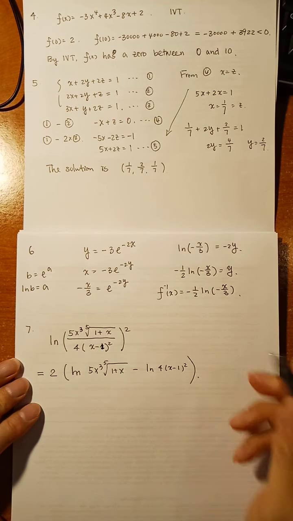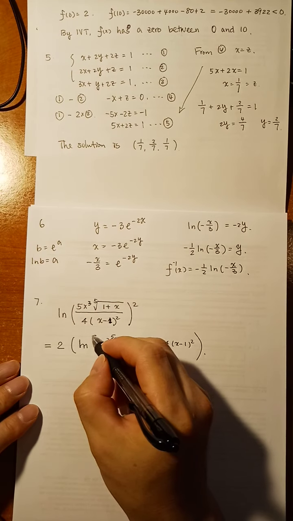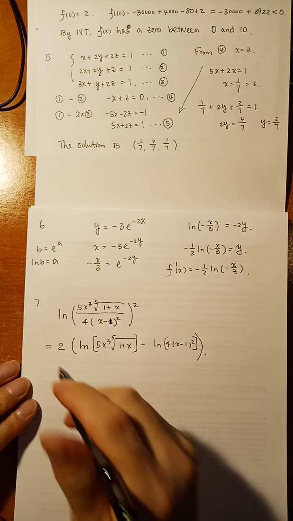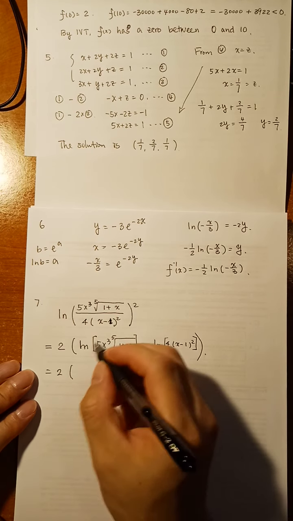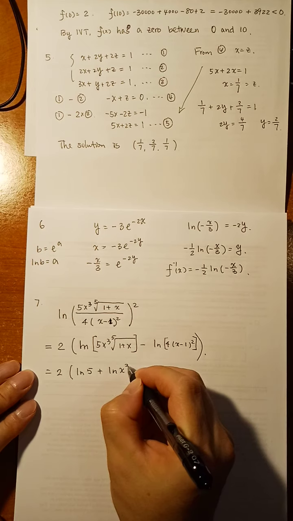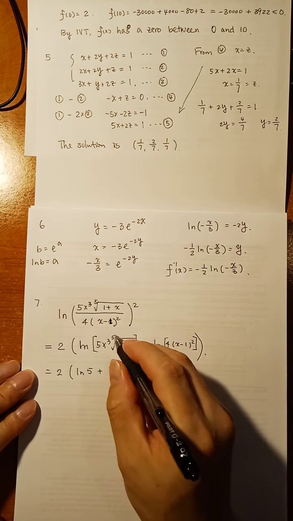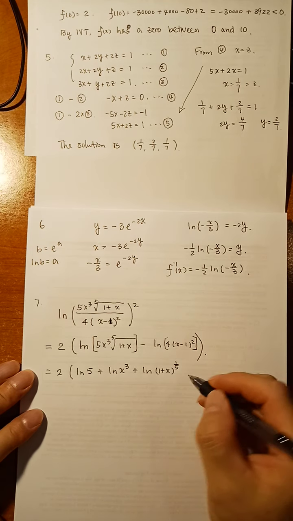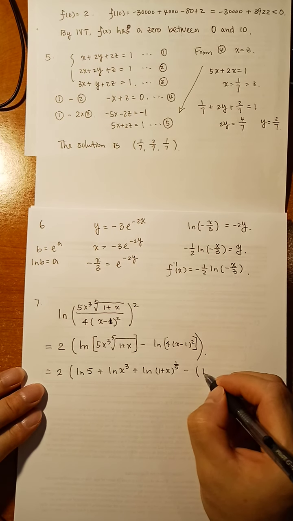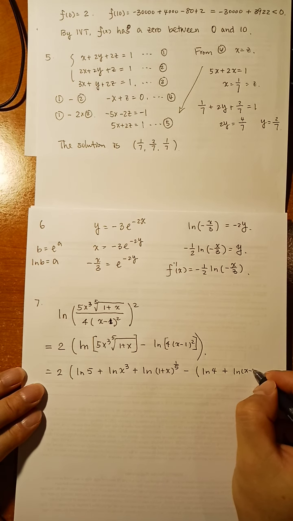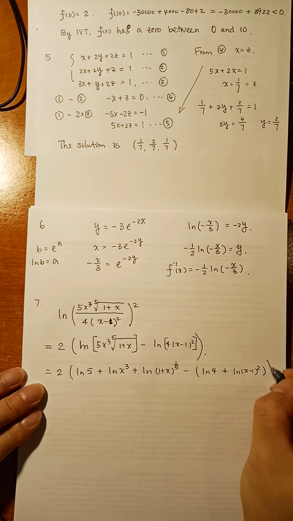Log of ab here is log 5 plus log x cubed. Log of the fifth root is the power 1 over 5, minus log 4 plus log of x minus 1 squared.